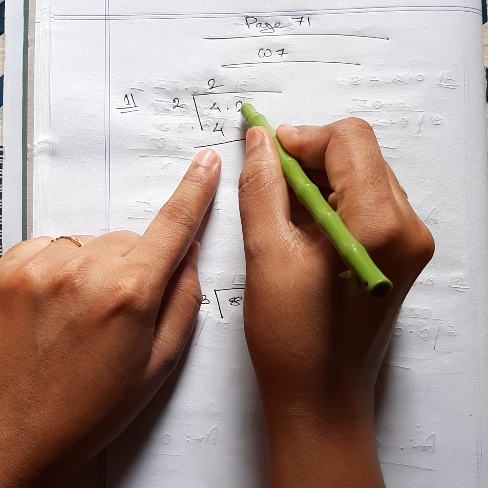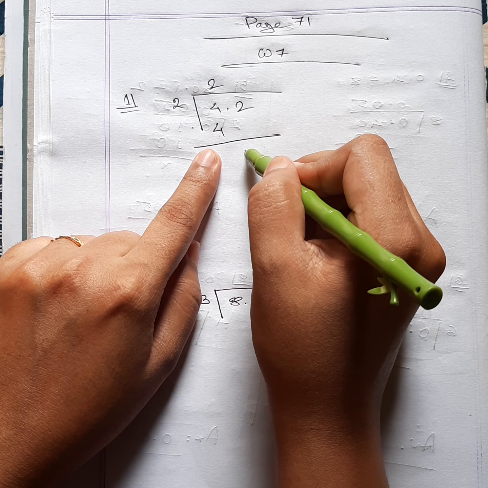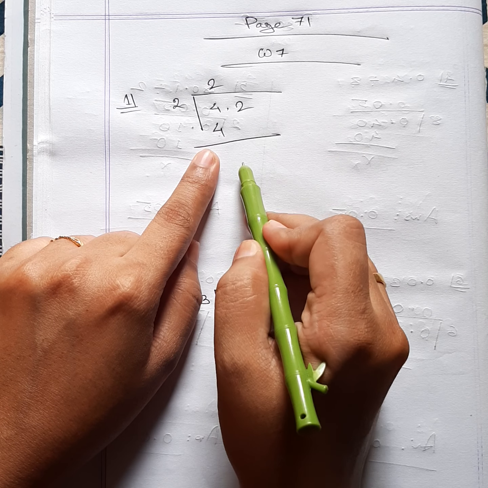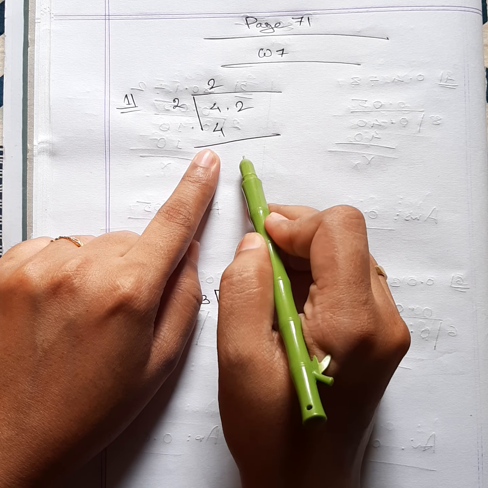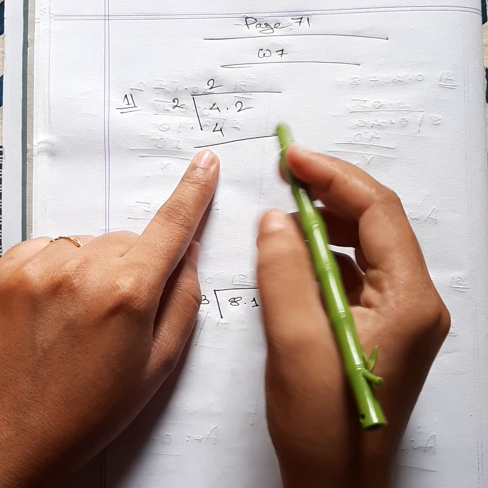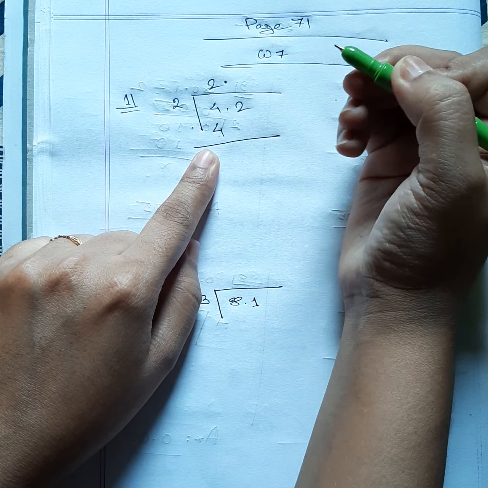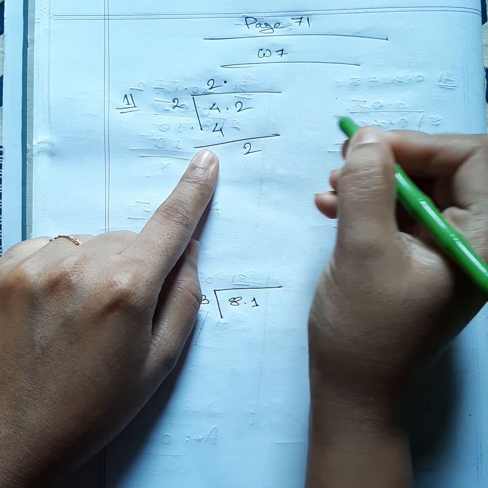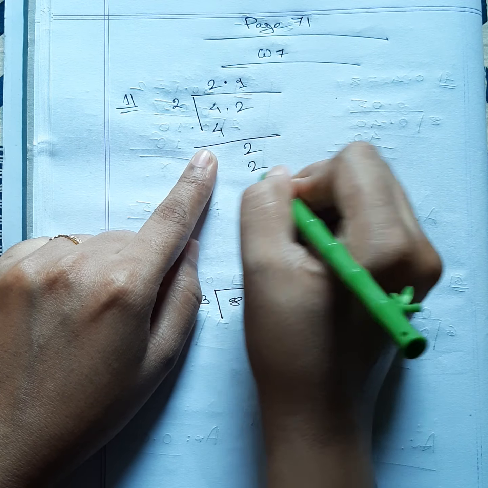Now you can see that this 2 will come over here, and when we need to take that from 4, we are shifting to 2 to take it down. We are crossing actually that decimal, and if you cross it, just put it over there. Now we can write down 2. Now 2 1s are 2.